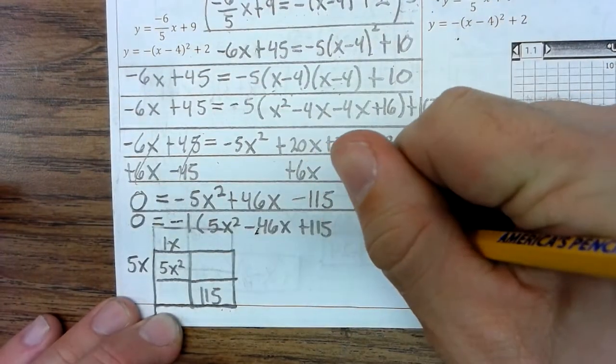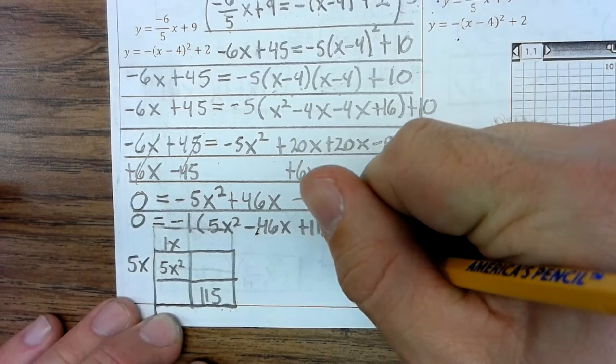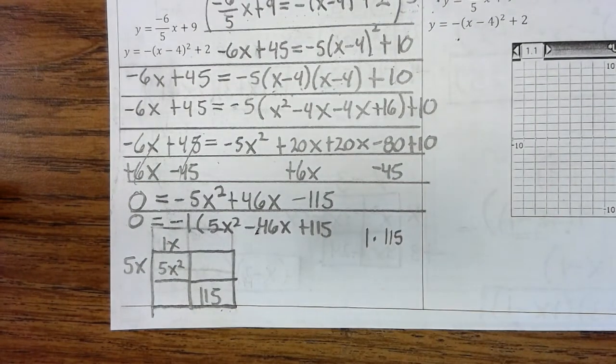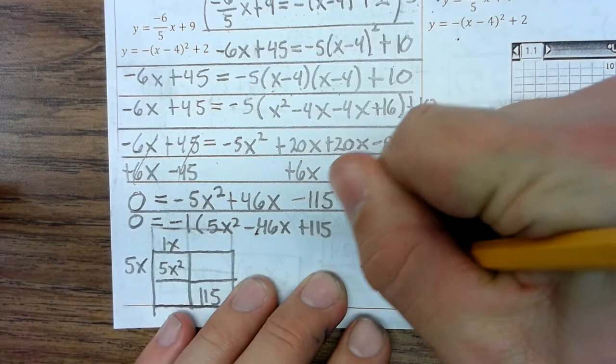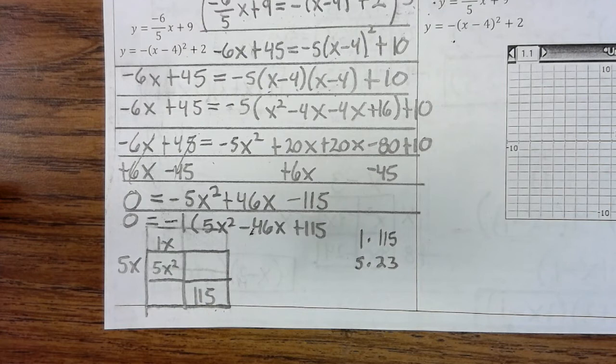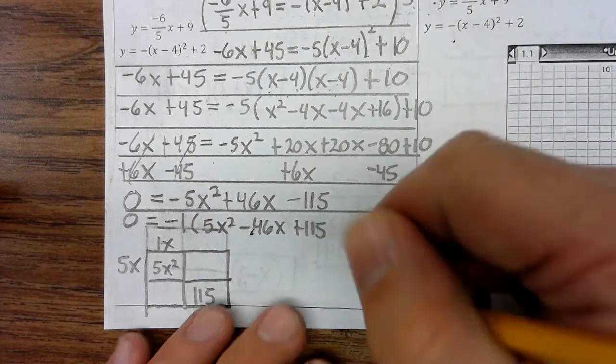So we know 1 times 115. 2 doesn't work. 4 doesn't work. 5 times 23 works. 6 doesn't work. 7, 8, 9 don't work. Continuing up through 23, 5 times 23 works.